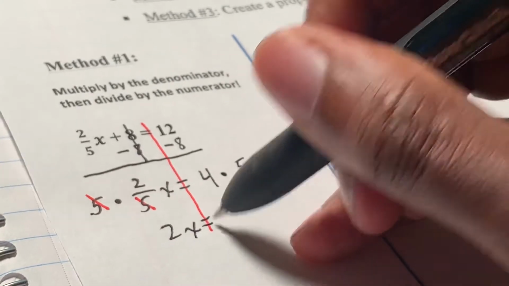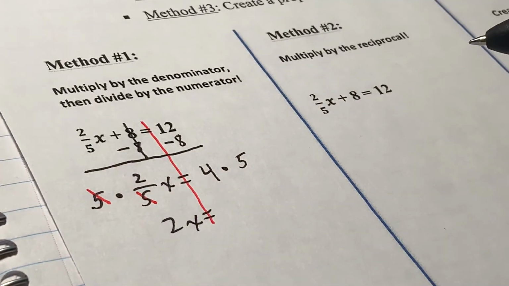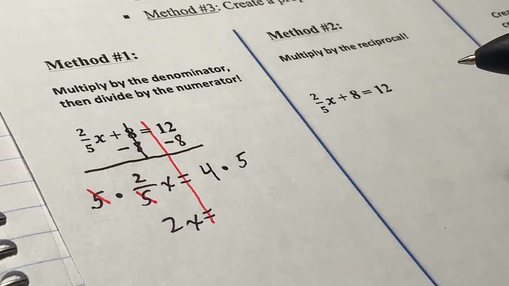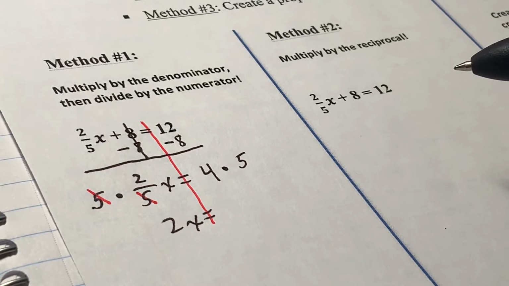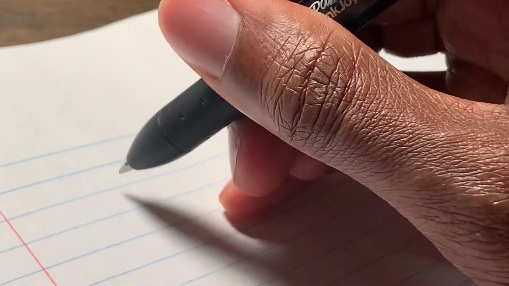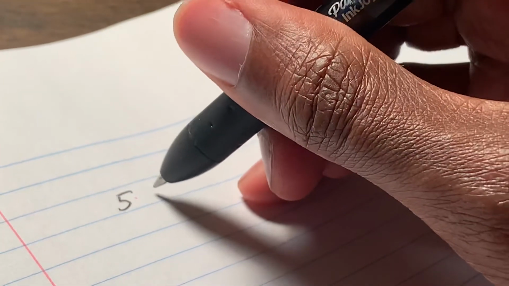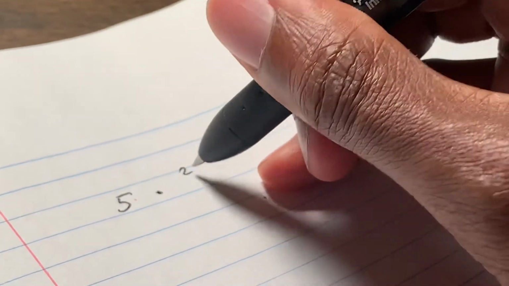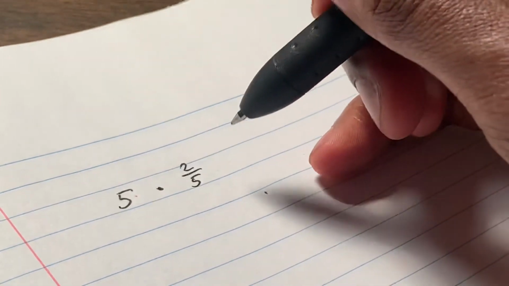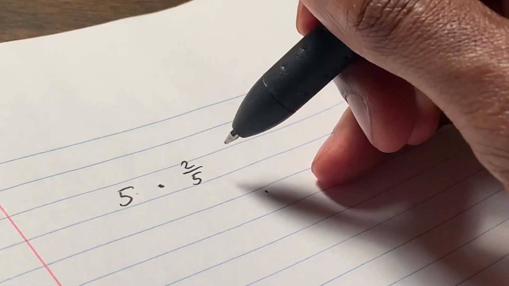Now, some of you are wondering right now, Mr. Barbier, I don't understand why they cancel out. How come they cancel out? Well, ladies and gentlemen, it's very simple. Let me show you. I'm going to write right here 5, okay, times 2/5. Let's not worry about the variable x just yet. Okay, let's not worry about that right now.